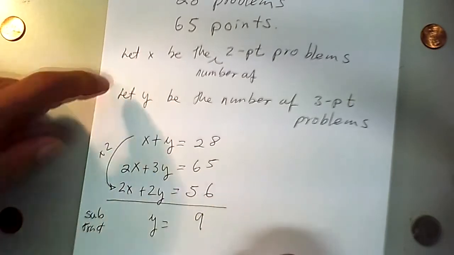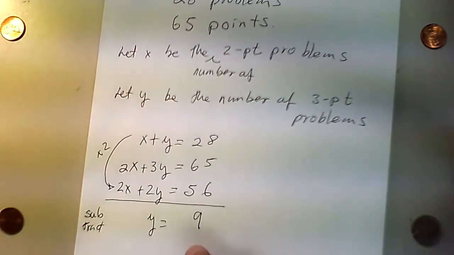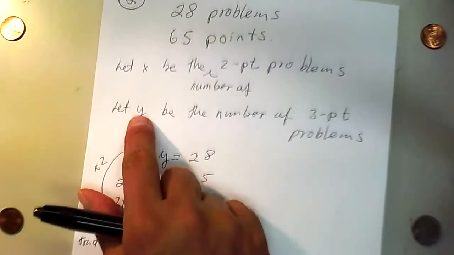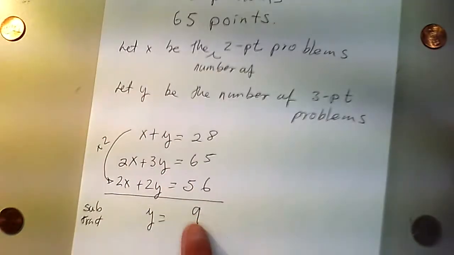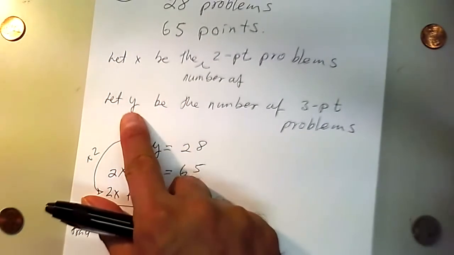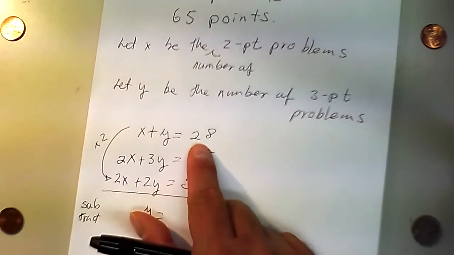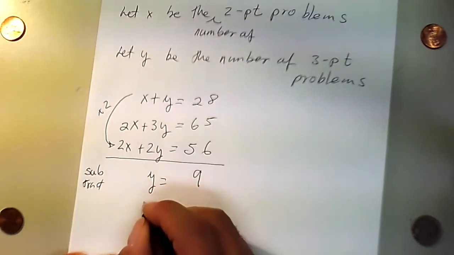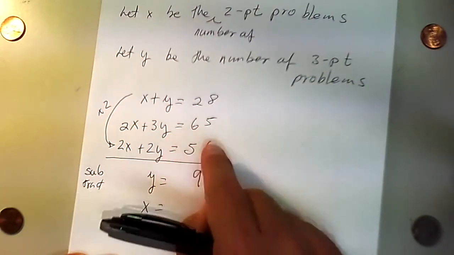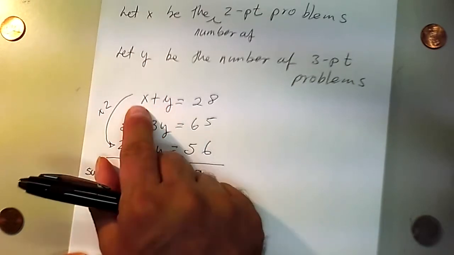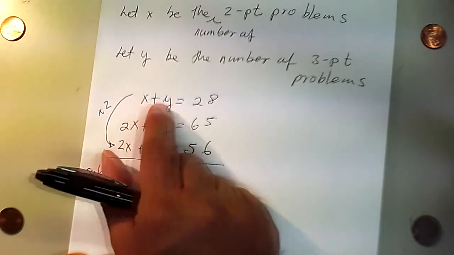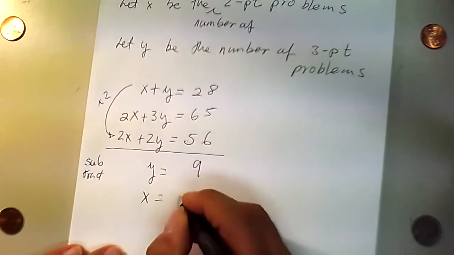See, that isn't so obvious anymore. So we need 9 problems that are, and that's why we have this legend here, because it tells us what Y represents, 9 problems that are 3-pointers. And then once we have that, we can figure out the X value. X will have to be, well, if Y is 9, X has to be 19. 19 plus 9 equals 28.